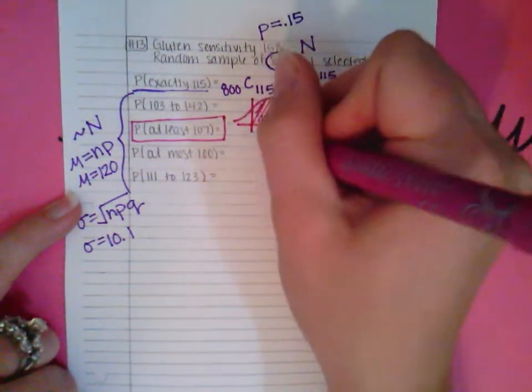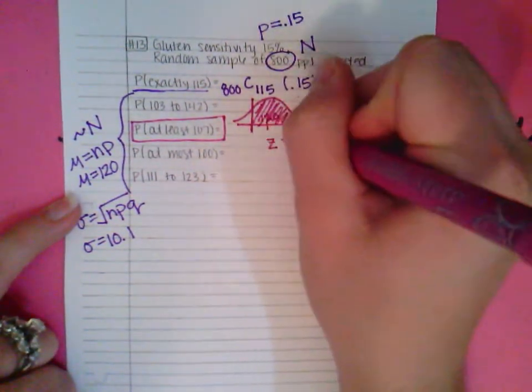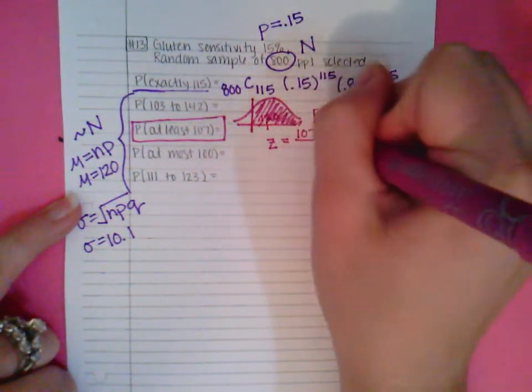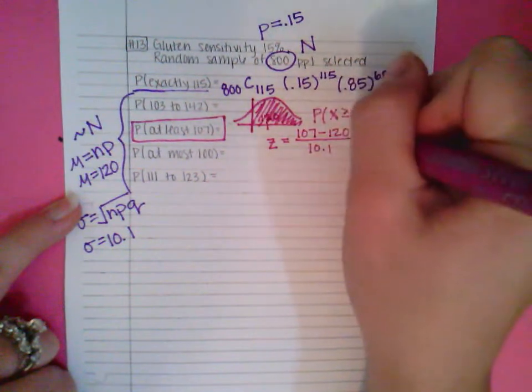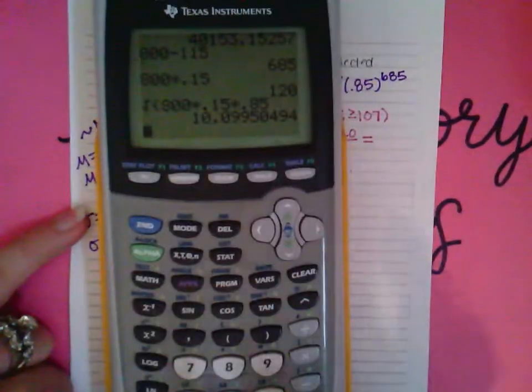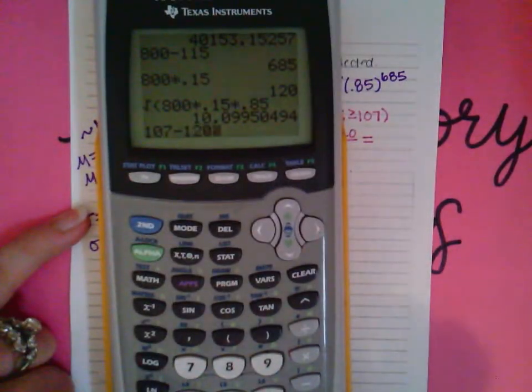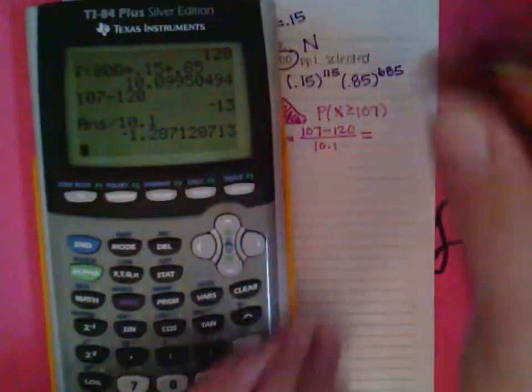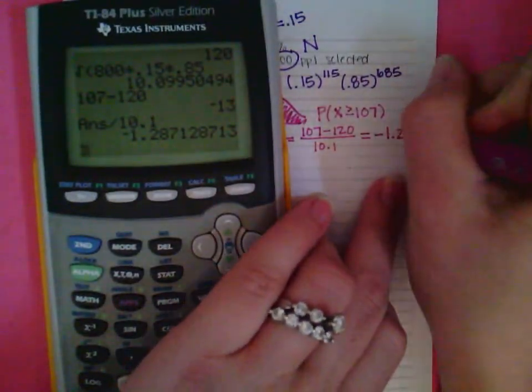I'm going to calculate that z-score: 107 minus 120 divided by 10.1, and I get negative 1.29.